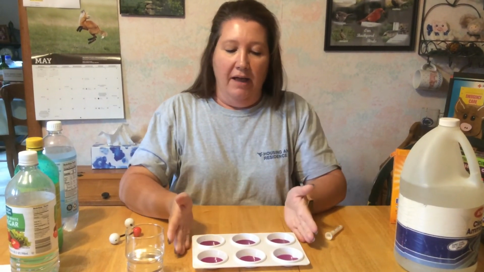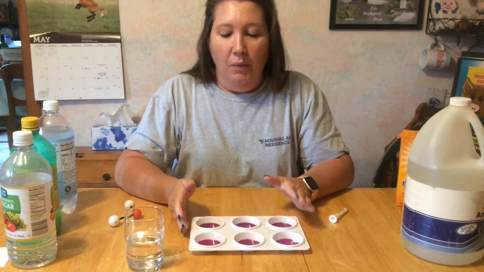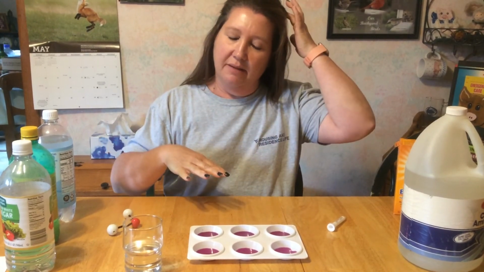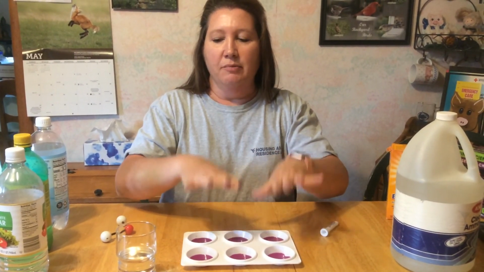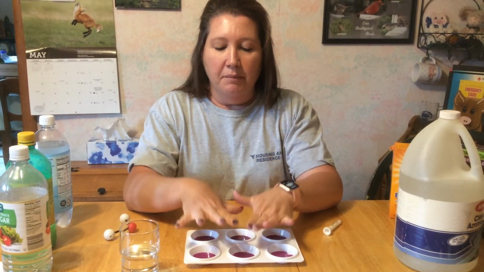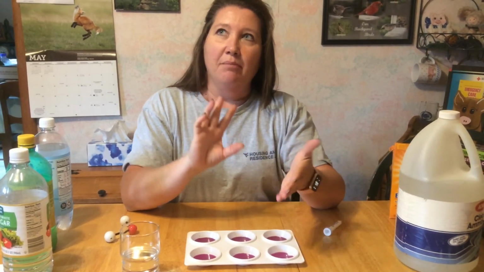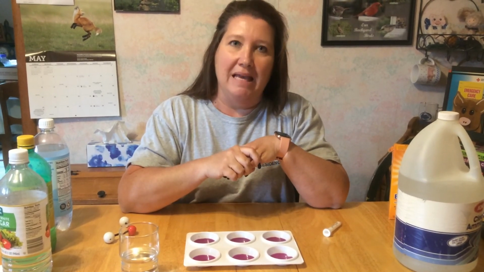Okay, so I put my cabbage juice in there. And now what we're going to do is we're going to test the different solutions, or different substances I have around me, so that we can determine whether they're acids or bases based on the color. So if the red cabbage juice changes to a blue or a green, we know that we are dealing with a base.